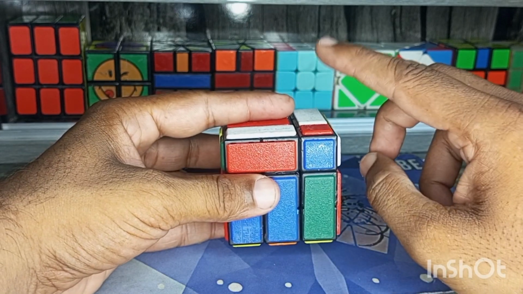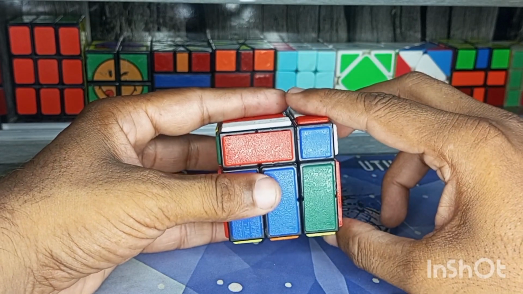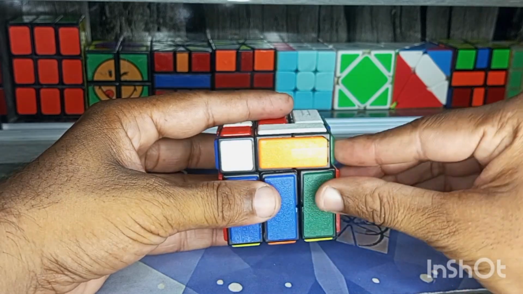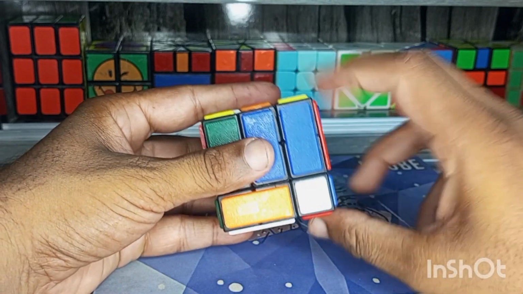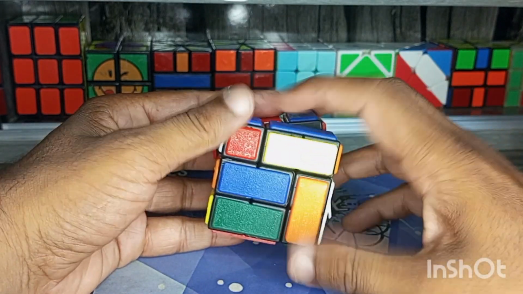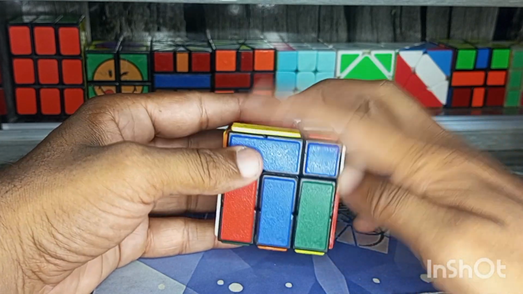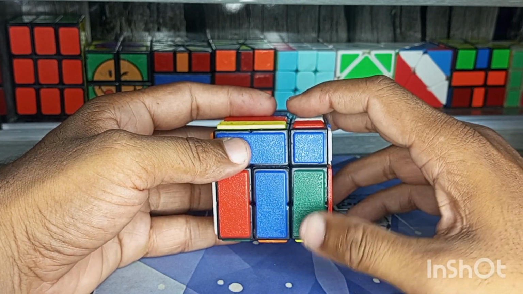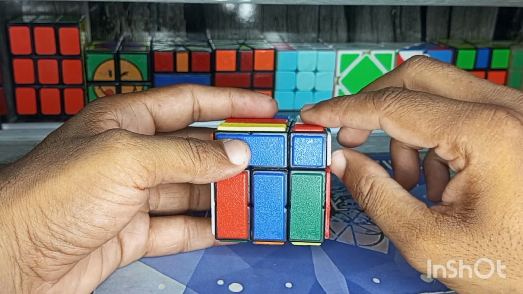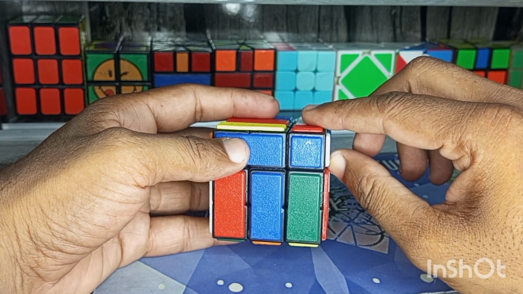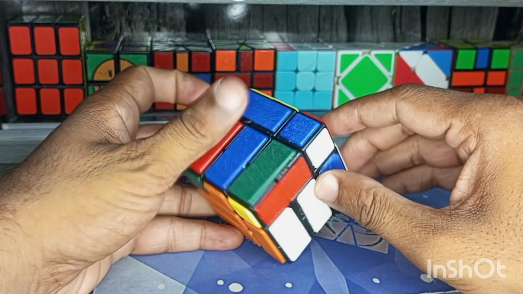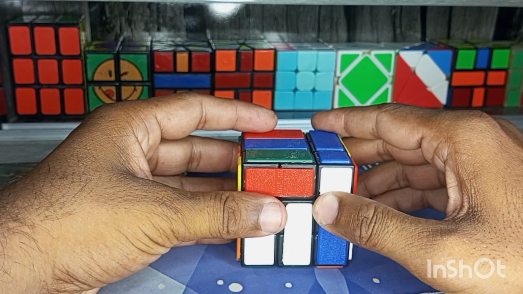Now I will apply algorithm number 2. So our algorithm number 2 is U F2 R Fi UI Ri Fi, and now again we will keep the white face in our front like that.